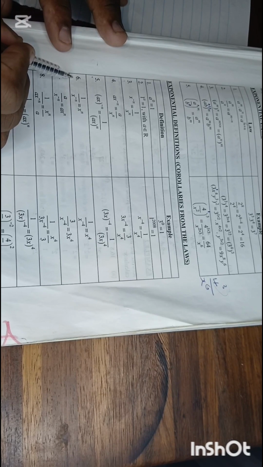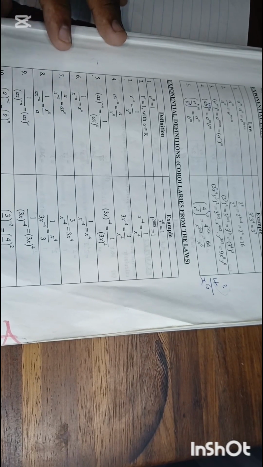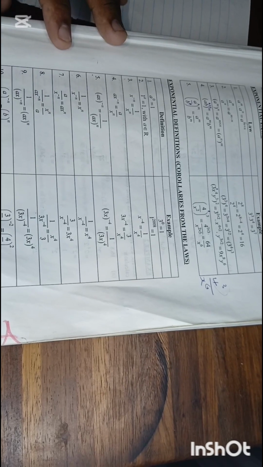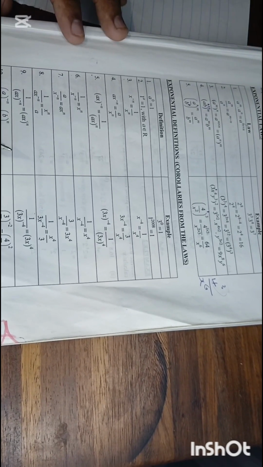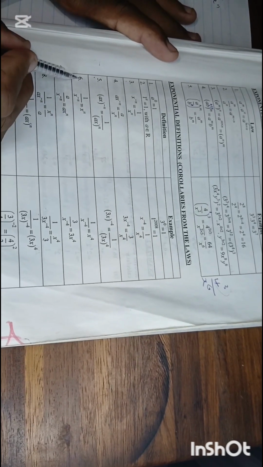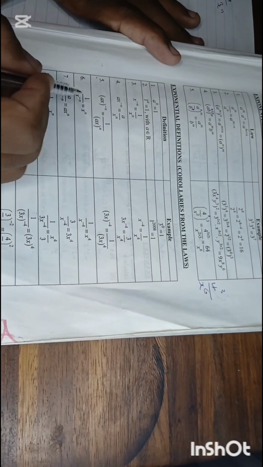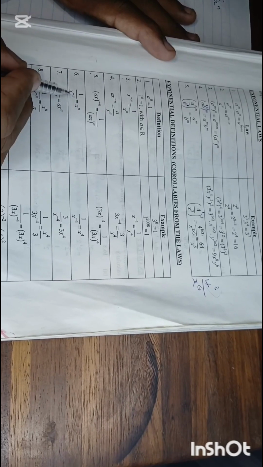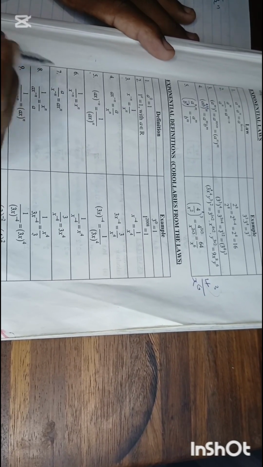We're doing definition 6. Exponents are always positive. So what we are doing here, we are trying to make all the negative exponents positive. Whenever we see a negative exponent, we change it into a positive exponent. So check number 6 here. We have 1 over x to the exponent negative n. Can you see that the exponent is negative?